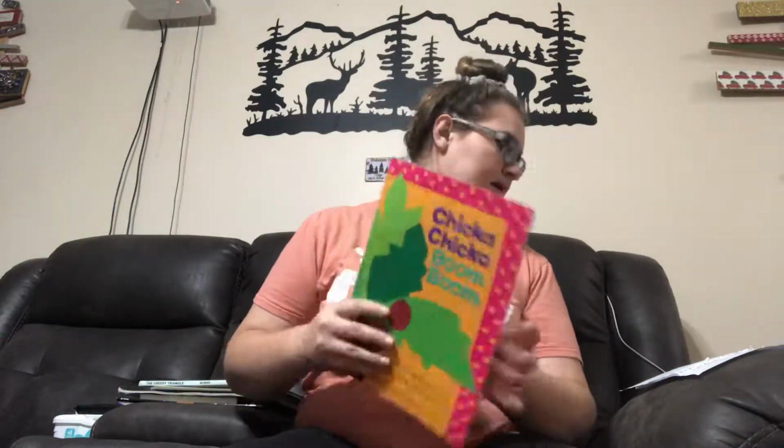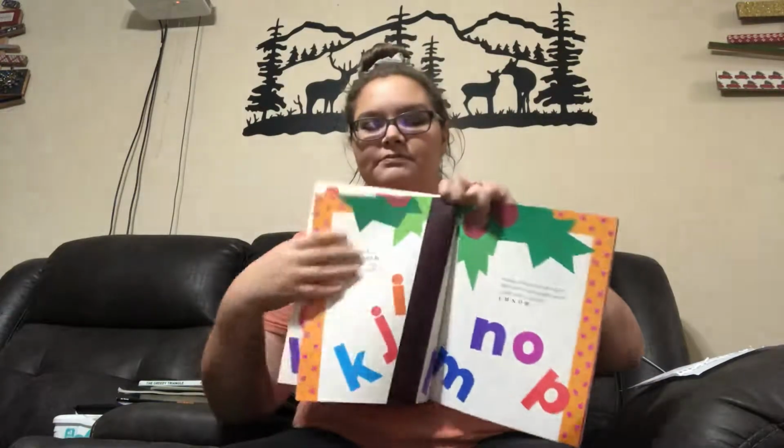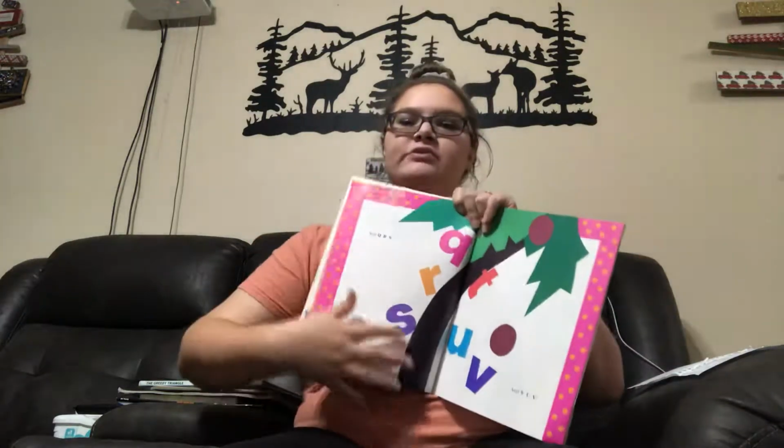The next book I have is Chicka Chicka Boom Boom. The shapes are like this. The trunk is a rectangle. The leaves are zigzaggy. Some of them are triangles. Some of them are just zigzaggy abstract shapes. The coconuts are circles. And it's continuing to use the same coconut tree, the same leaves, the same coconuts throughout the story. So it's also positive and negative as well, just a little bit different.